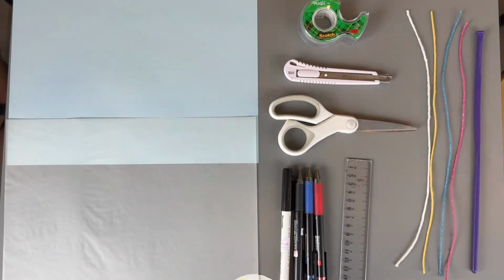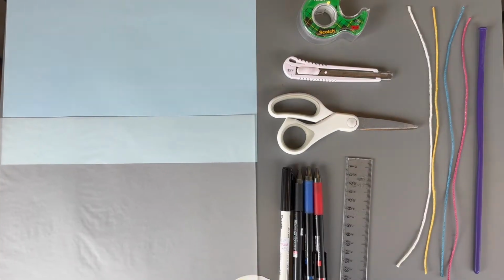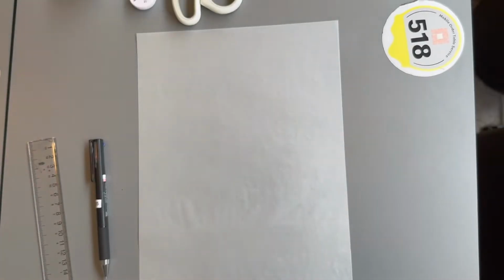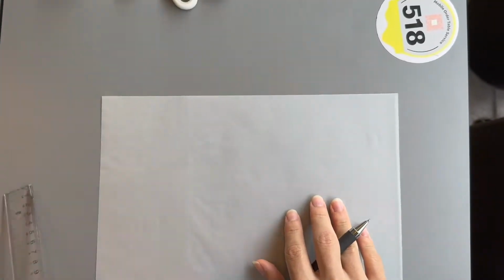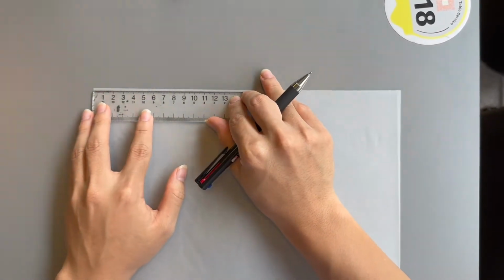To create the model of the inguinal canal, you will require the following materials and tools. So firstly, let's start with a tracing paper. Along the left length of the tracing paper, we're going to make 4 markings.